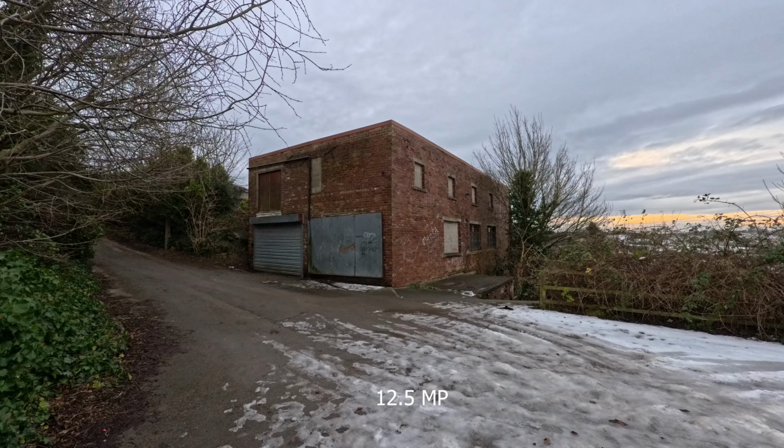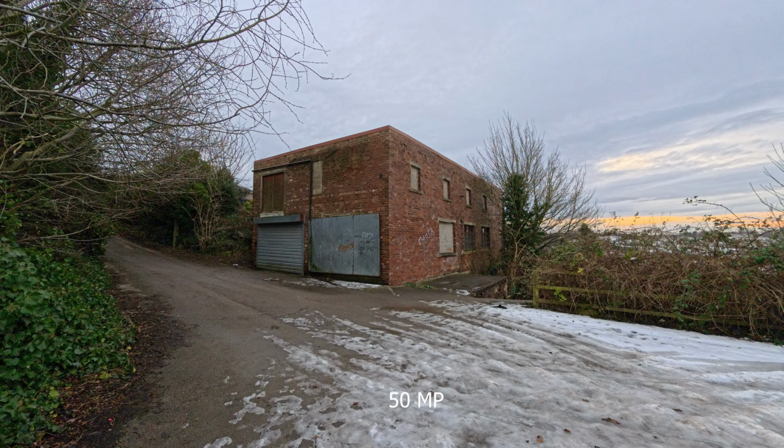So I'll just take two shots here. Here we go. And now I've got a garage just behind me over there. Again, the first picture is going to be 12.5 megapixel and the second one being 50 megapixel, both in 4:3 aspect ratio. As I crop into this garage, just take note of the detail to see the differences there.